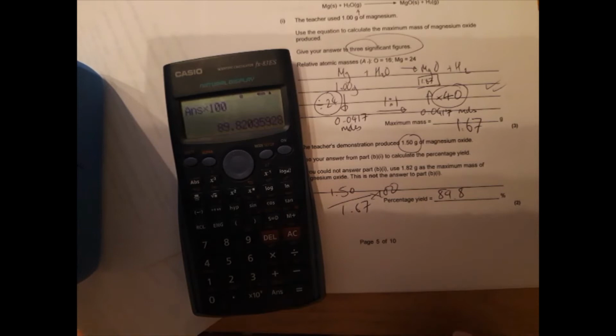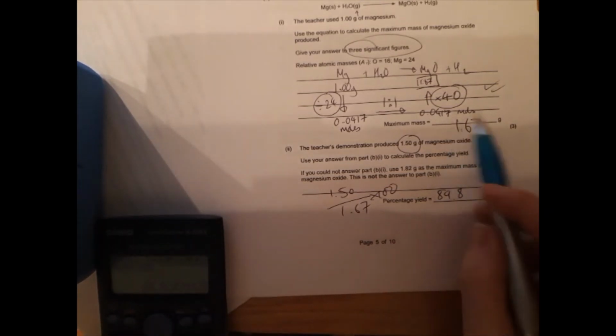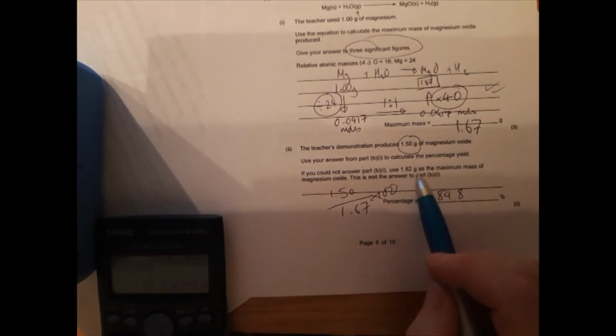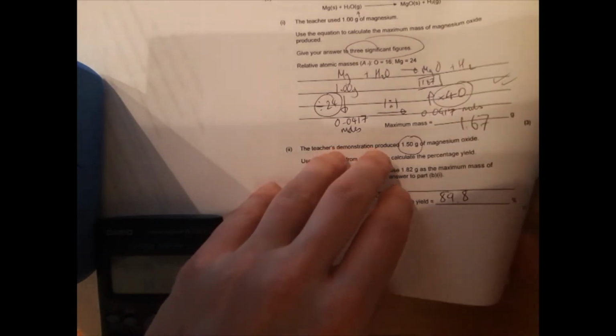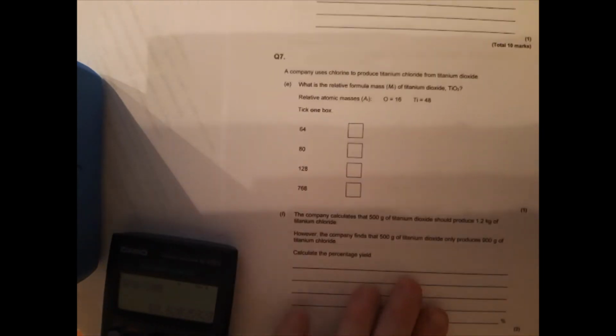Again, just feel like I need to check it, even though I know it's right. What question are you on? 6. 89.8. If you got a wrong answer here and you've used their answer, the answer apparently is 82.4. Give the reason why the percentage yield is less than 100.